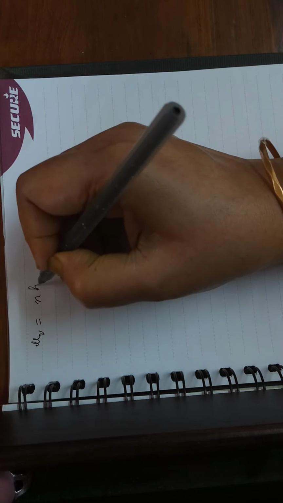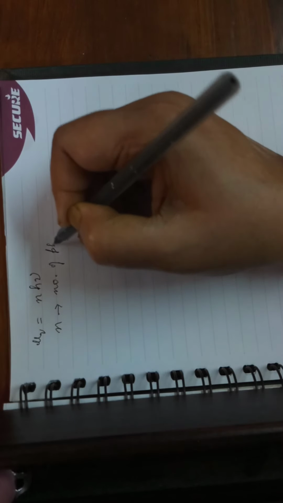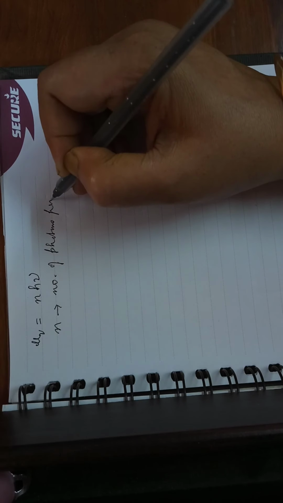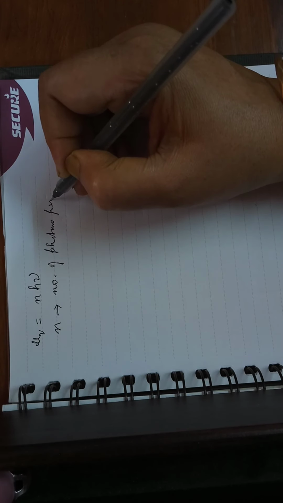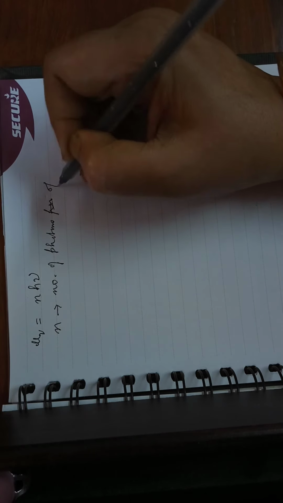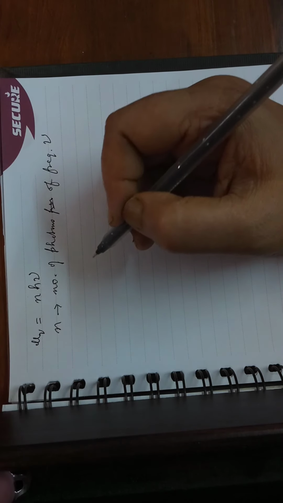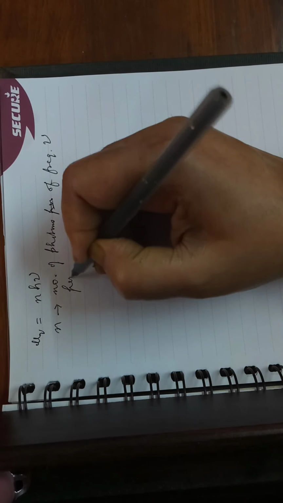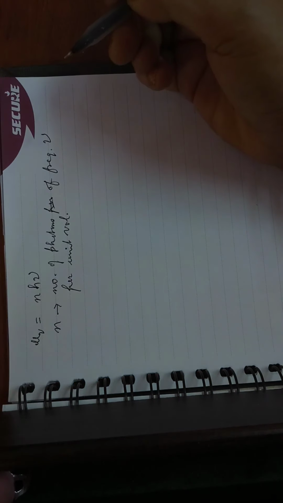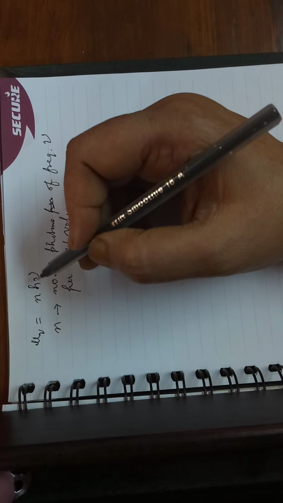So here we define N as the number of photons of frequency nu per unit volume, and h is the Planck's constant.